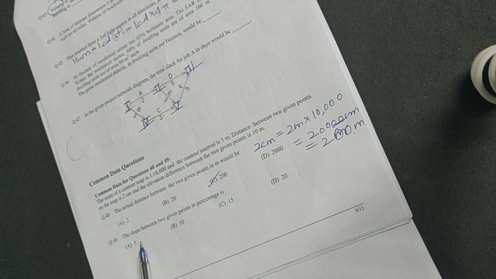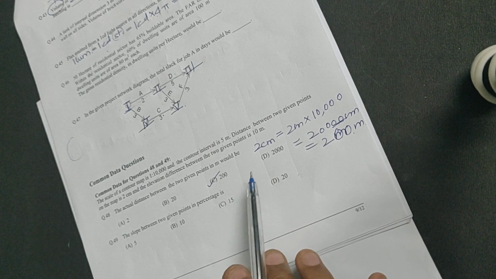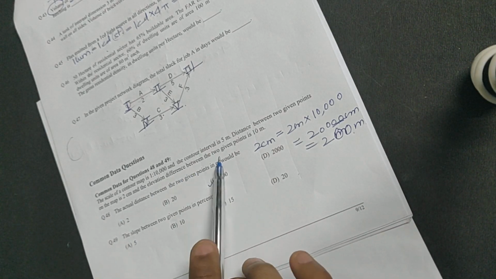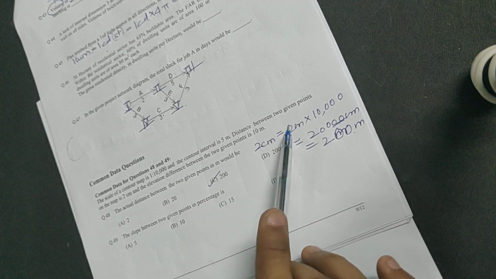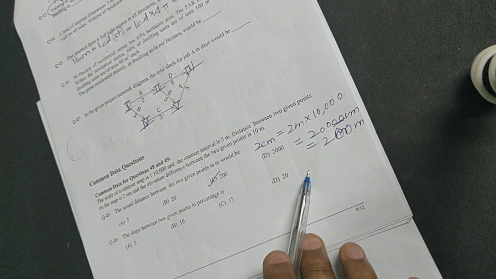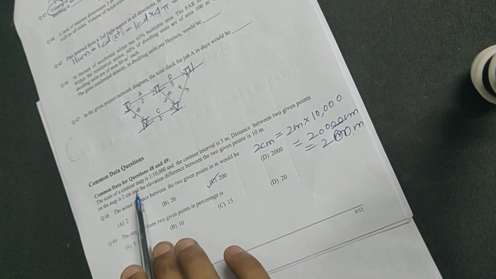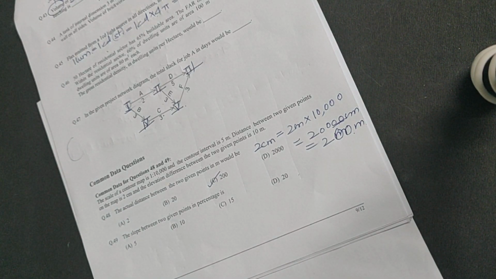Now, the slope between two given points is asked. The question says the contour interval is 5 meters. Distance between two given points on the map is 2 centimeters. The scale factor is 1:10,000.